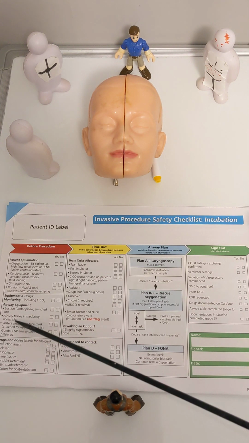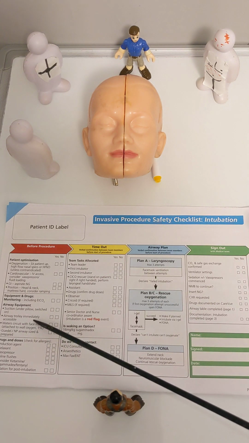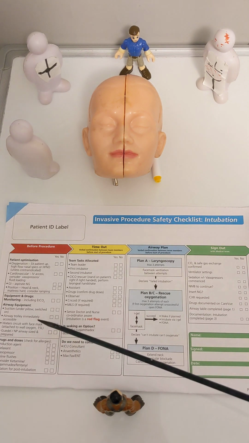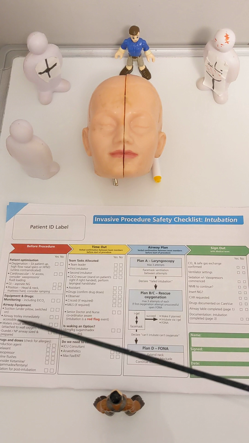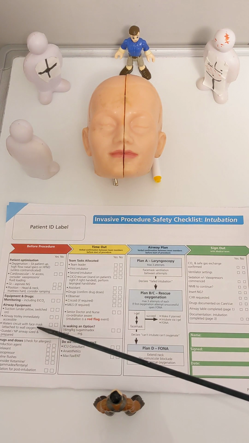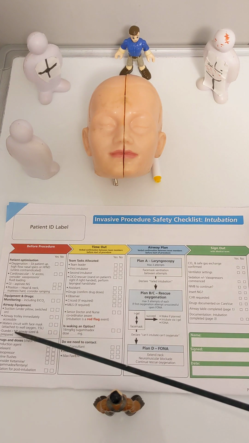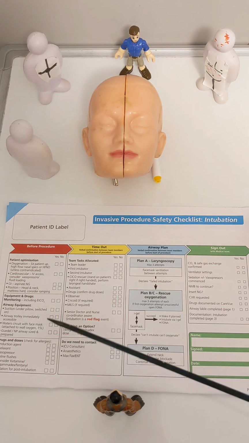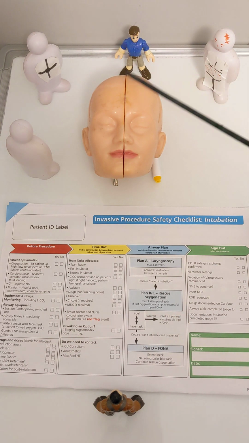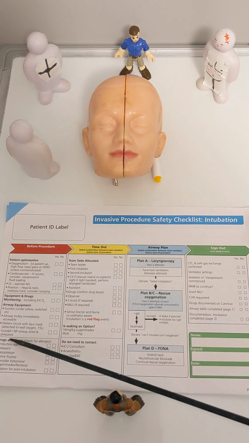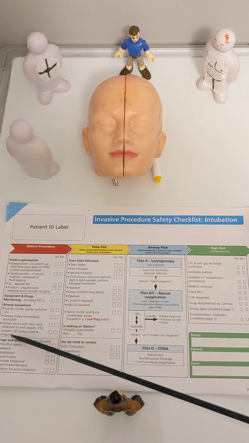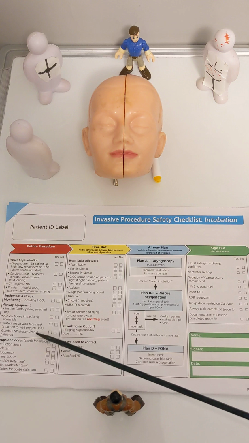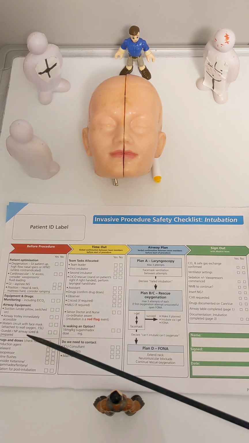There should be the airway trolley, immediately accessible, which contains all the airway equipment starting from basic to advanced airway. There should be a water circuit with face mask, attached to wall oxygen, which will help you give the pre-oxygenation to the patient. Then there are basic airway equipment such as Guedel, nasopharyngeal airway, well prepared.